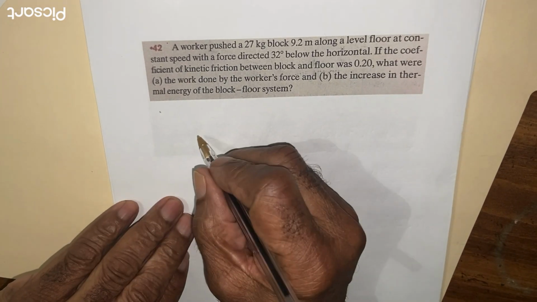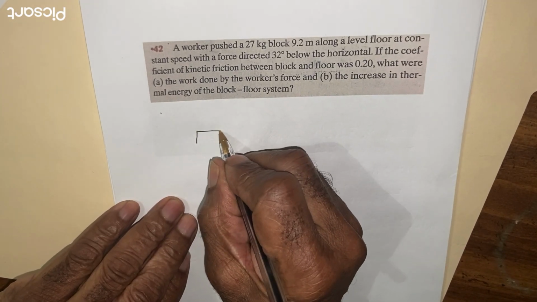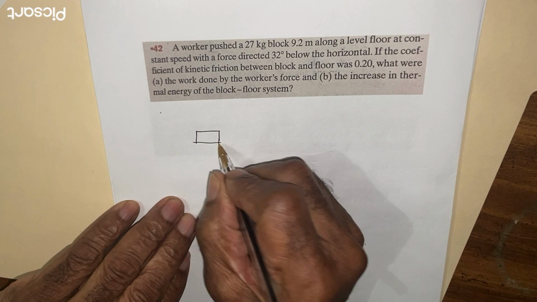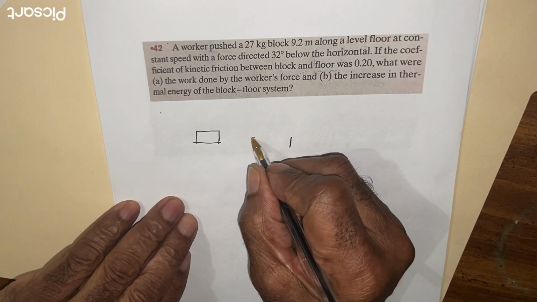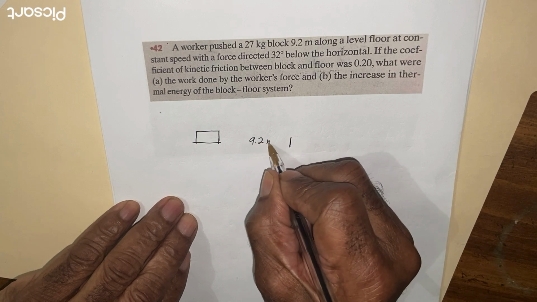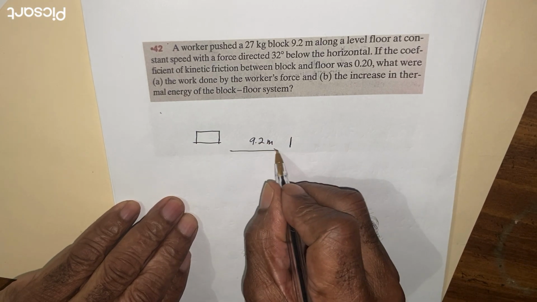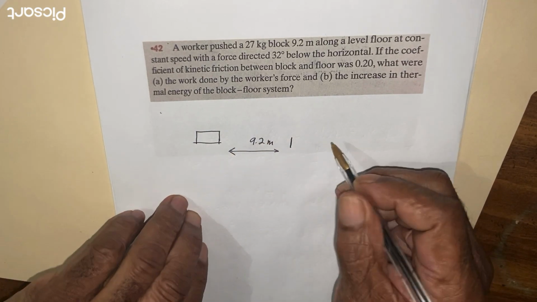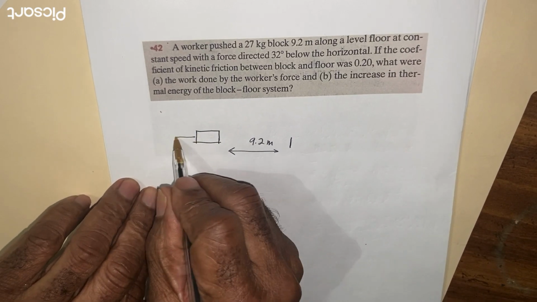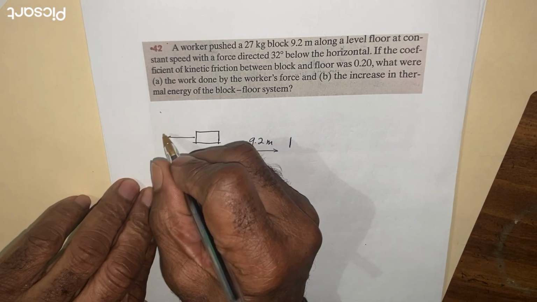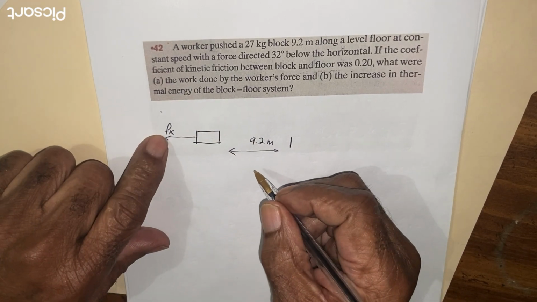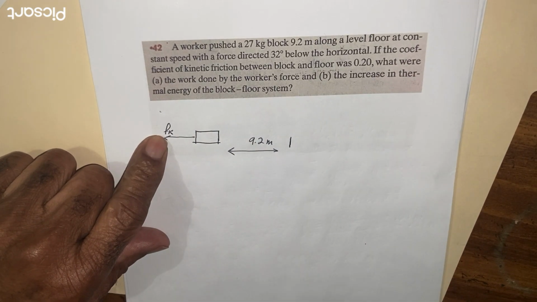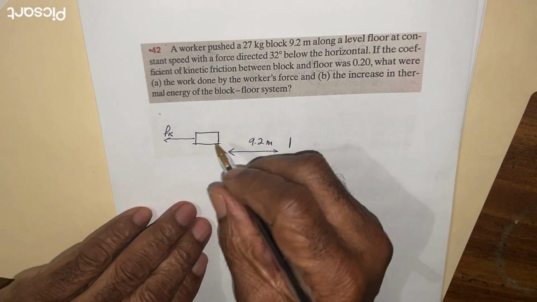So we have a block, and it's being pushed along the floor 9.2 meters. That's the distance it's going to be pushed. And we know we're going to have F_k, that's friction, kinetic, in the opposite direction.